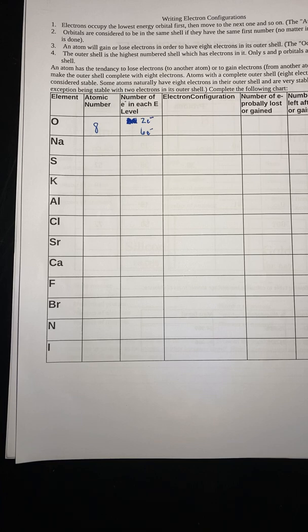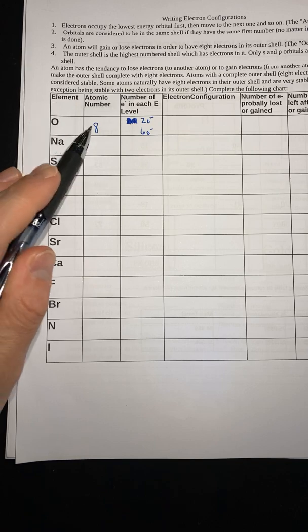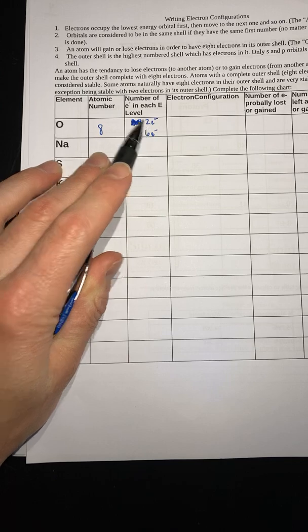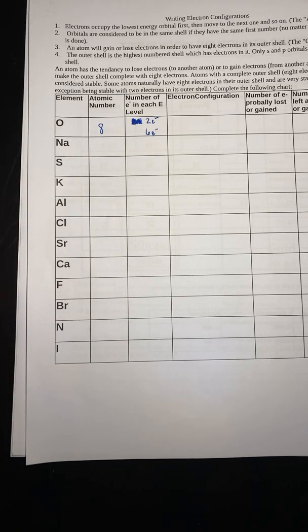Why do they write 6? Look, there's 2 electrons plus 6 electrons is 8. So there's 8 total electrons in oxygen. Is it just a coincidence that 6 and 2 add up to be the atomic number? Well, you have to remember the atomic number, as long as the atom is neutral, is going to be the same as the electrons. So it's not a coincidence.